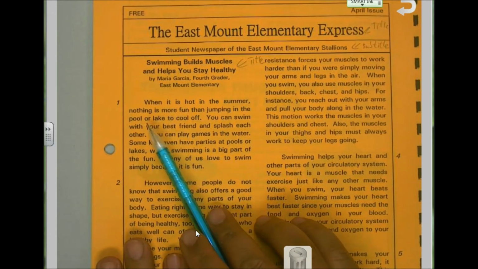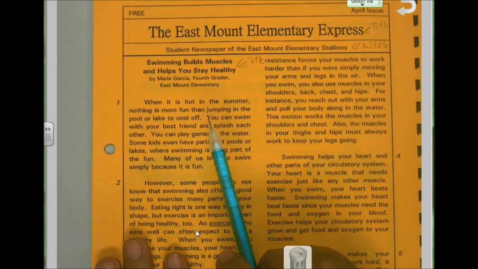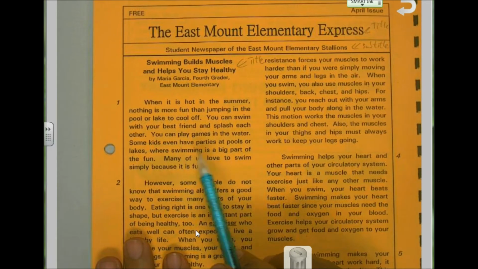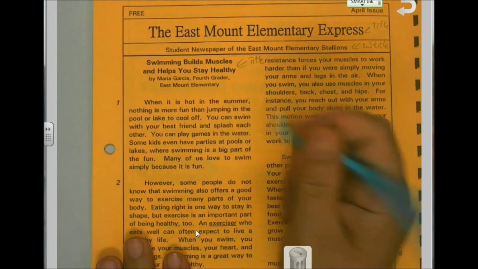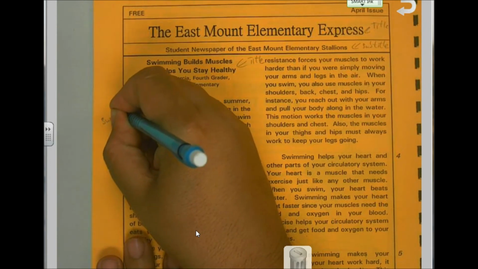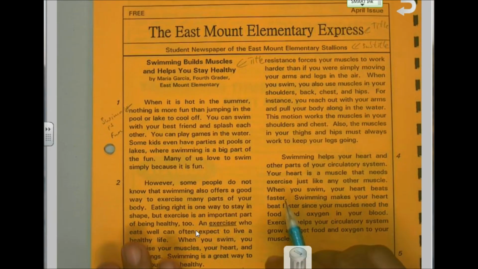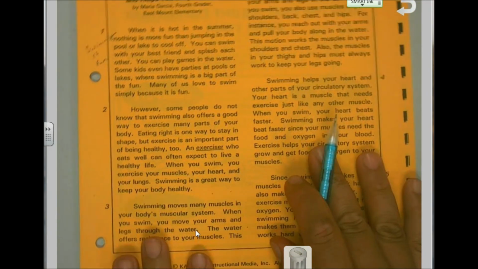So, follow along. When it is hot in the summer, nothing is more fun than jumping in the pool or lake to cool off. You can swim with your best friend and splash each other. You can play games in the water. Some kids even have parties at pools or lakes, where swimming is a big part of the fun. Many of us love to simply swim because it is fun. How would you annotate this one? Kaylee. Okay. Swimming is fun. That's the same thing I wrote. Number 2.